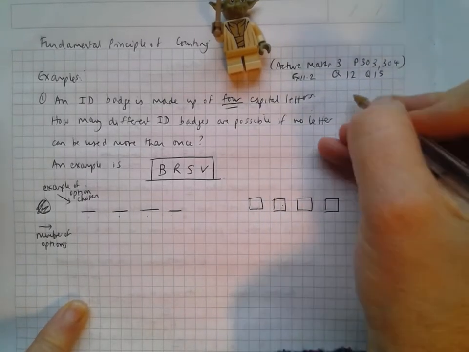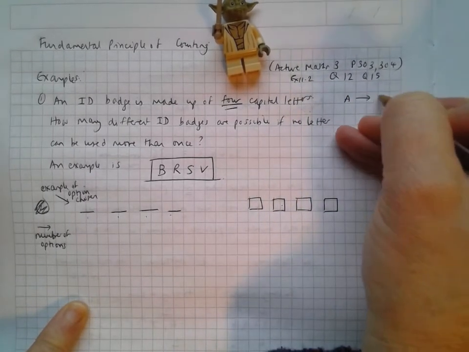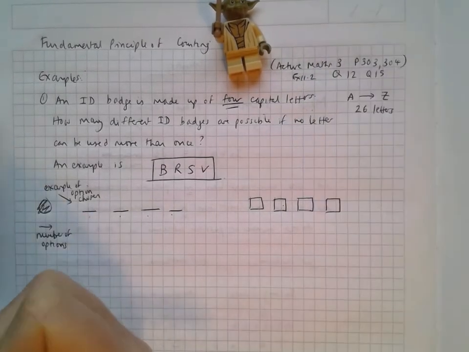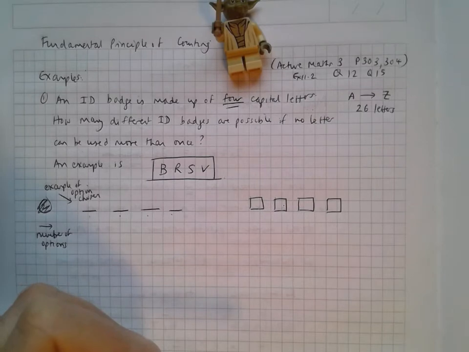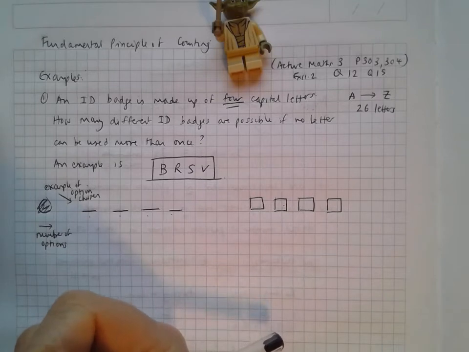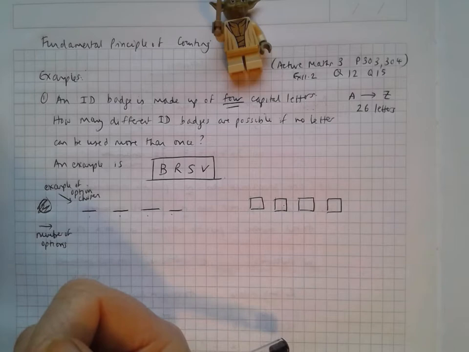So basically you're talking about A all the way through to Z, which is 26 letters. Okay, so we've got 26 letters to choose from. We've got to choose 4 of them, but you can't choose a letter more than once. So you can't have T, T, T, T. It has to be a different letter each time.